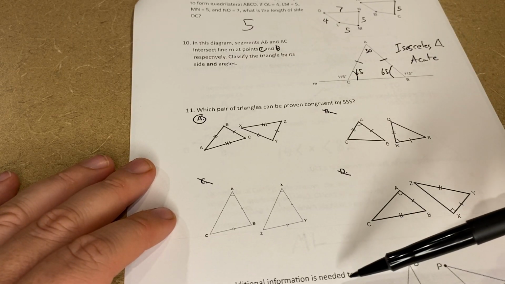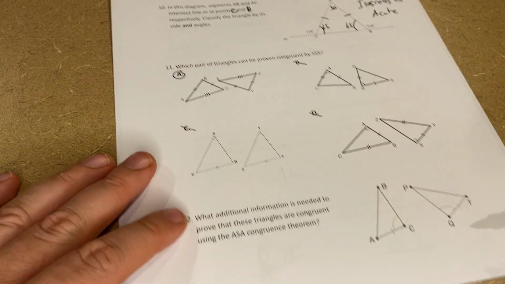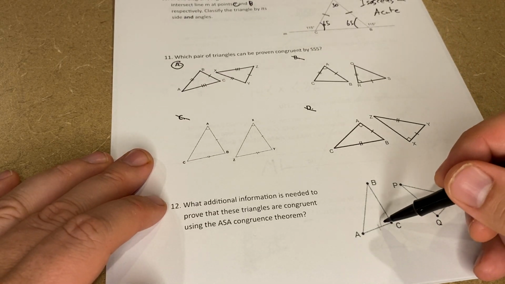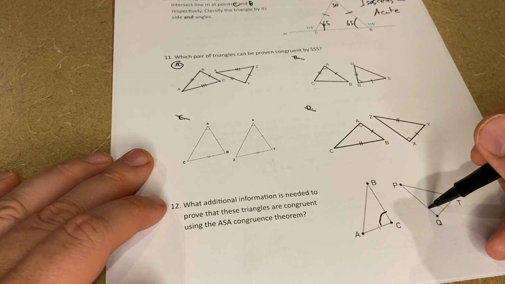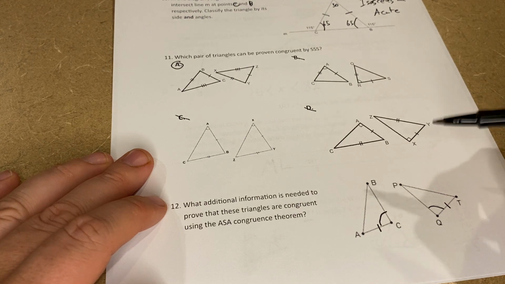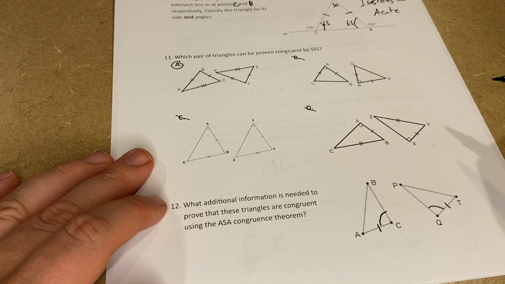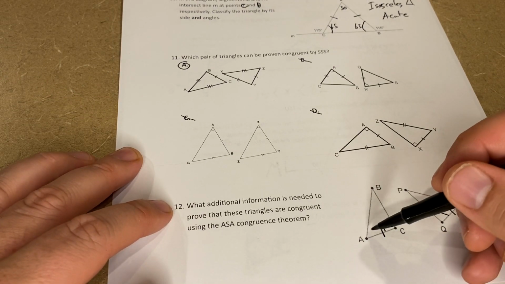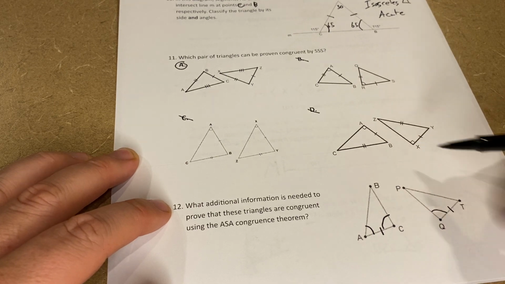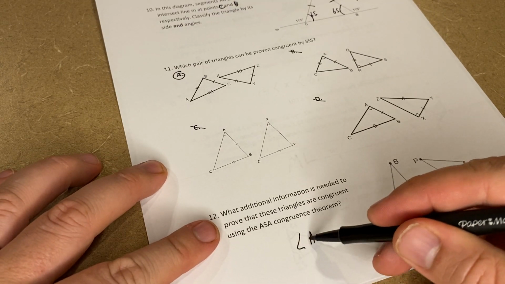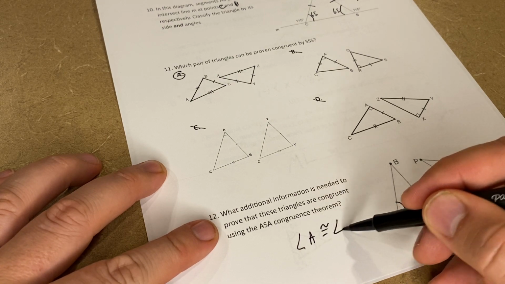Number 12, what additional information is needed to prove that these triangles are congruent using angle side angle? This one's tricky because we are given an angle and we are given a side. We need to pick an angle to get angle side angle, but it needs to be the one where the side that's selected is included in between those two angles. So it's going to be angle A over here and angle T over here. So we need angle A to be congruent to angle T.